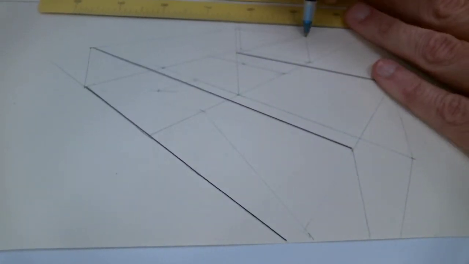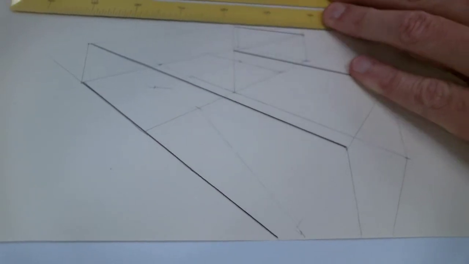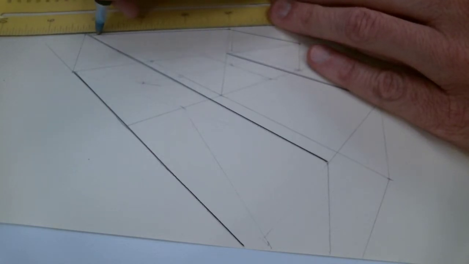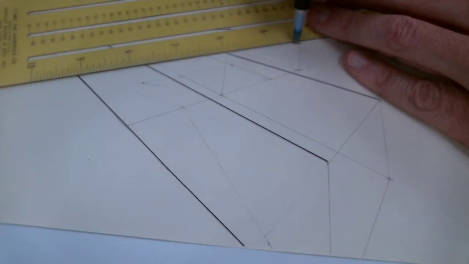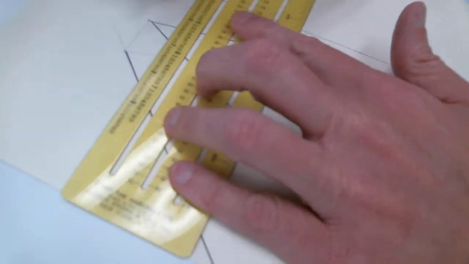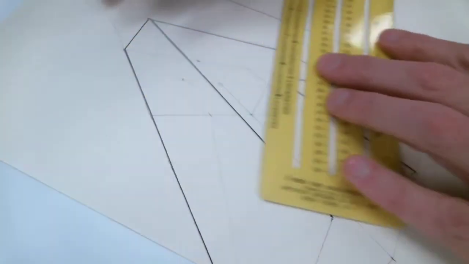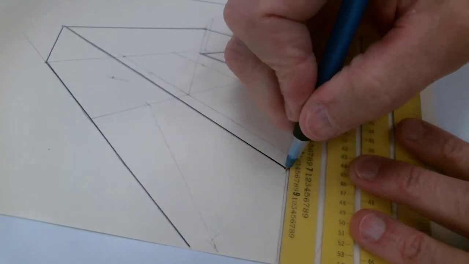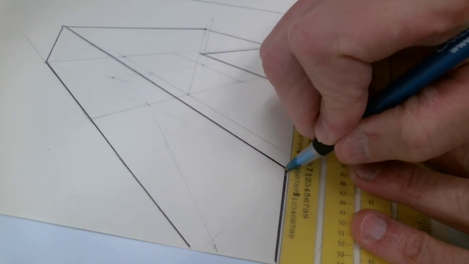Here's the back wall. The back wall I'm going to leave just a thin one pass with the pen. And do the same with the top of it. Here's the corner. Back wall here. This one I'm going to make just a little thicker, heavier in the foreground.